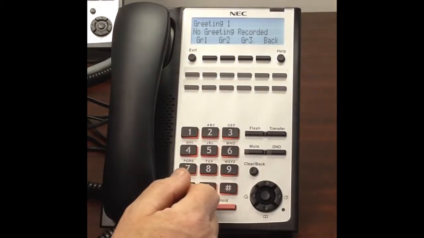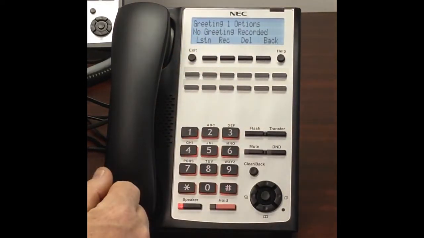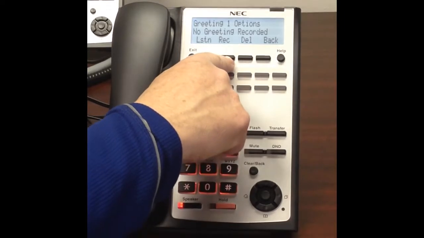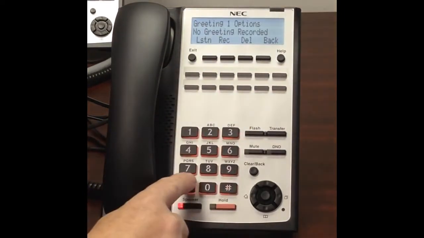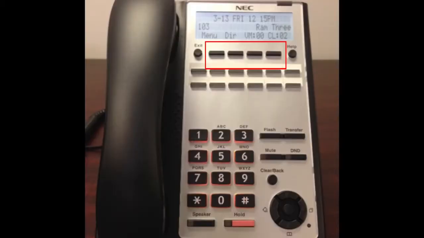So if I want to do a greeting. The greeting that is currently active is number 1. Please enter the number 1, 2. Greeting 1 has not been recorded. So I can record a greeting, I just hit record. 7. To exit this I can hit 7, press the pound key. But I would just use the features up here. It'll guide me through everything. They do a lot of wonderful things.